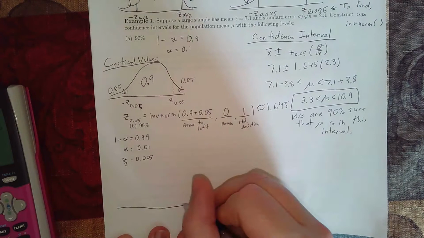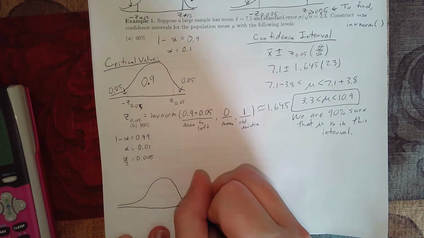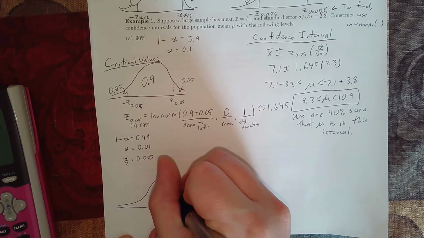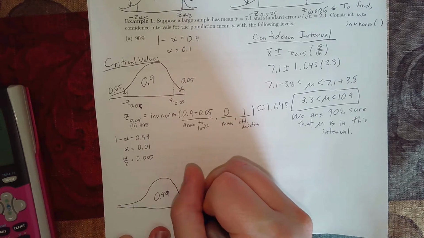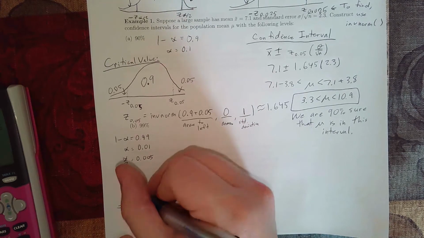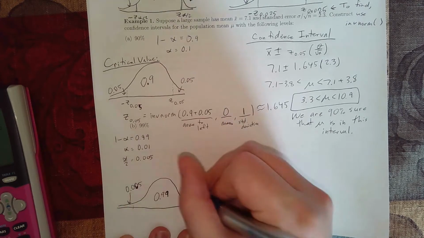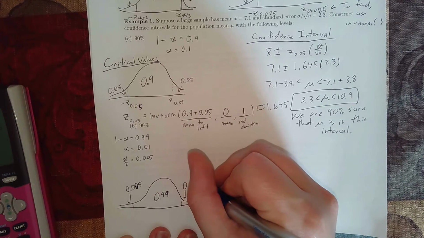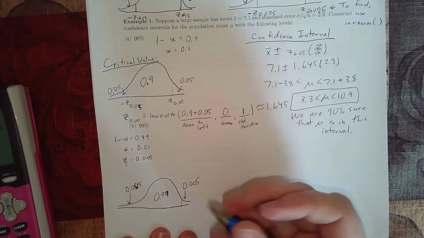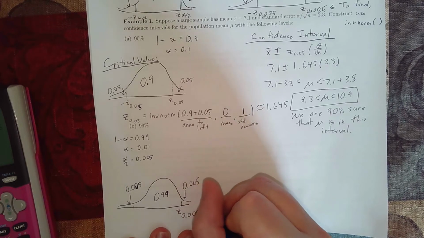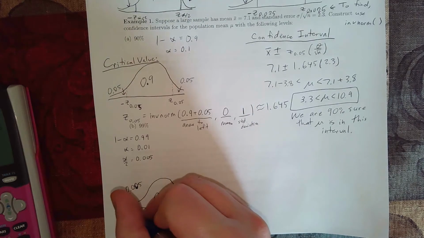So once again, it'll kind of help to visualize this a little bit. We've got 99% of the area under the curve in the middle. We get 0.005 over there, and 0.005 the area over there. And so we're interested in these z-scores.